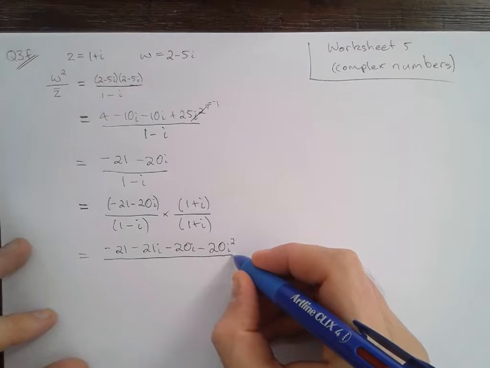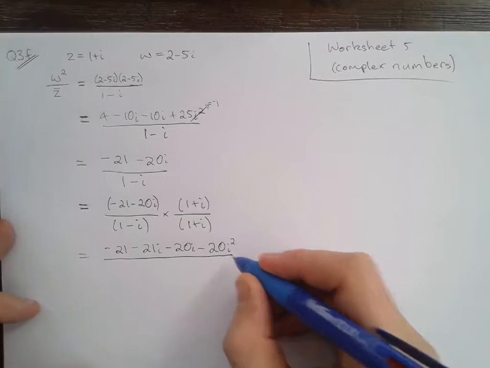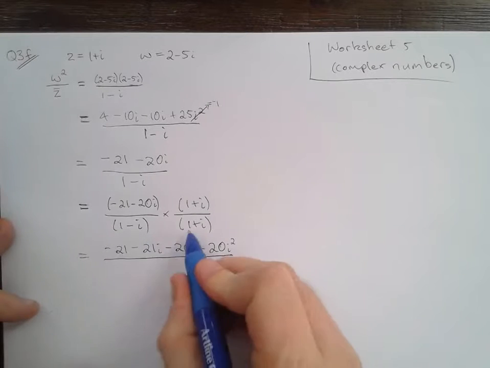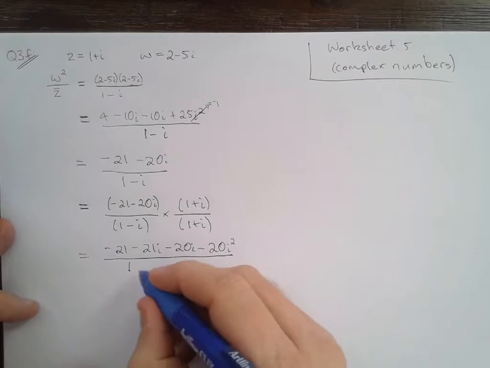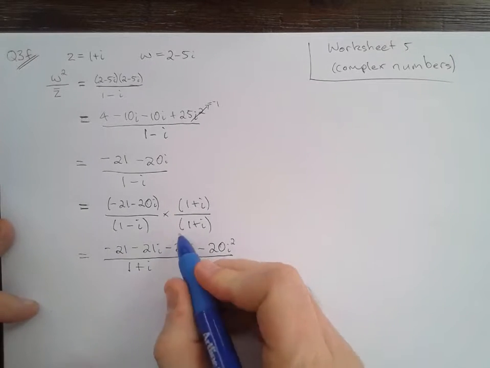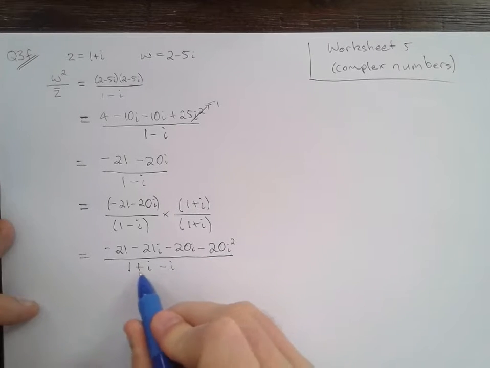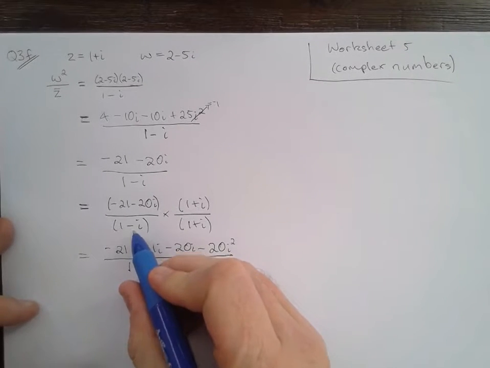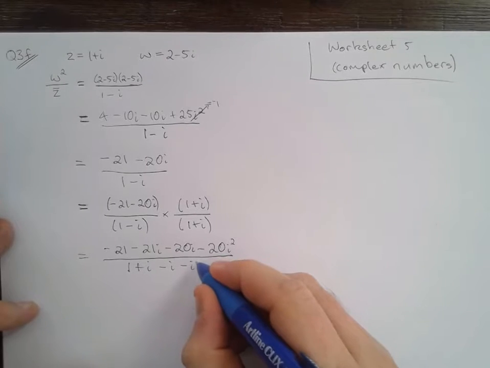On the bottom, remember when we multiply conjugates we should get a real number at the end. So we're going to have 1 times 1 is 1, 1 times i is plus i, minus i times 1 is minus i. You can see those are going to knock each other out. Minus i squared.